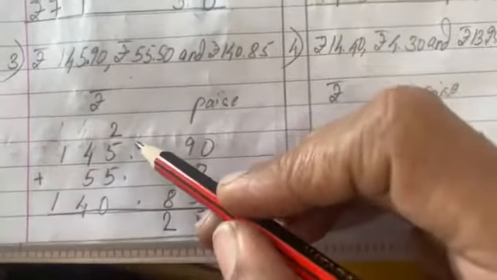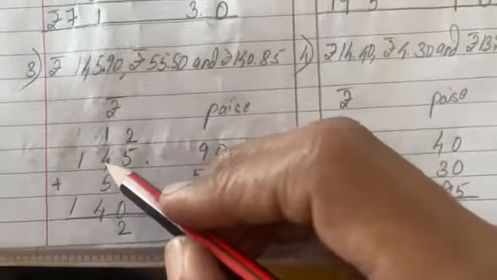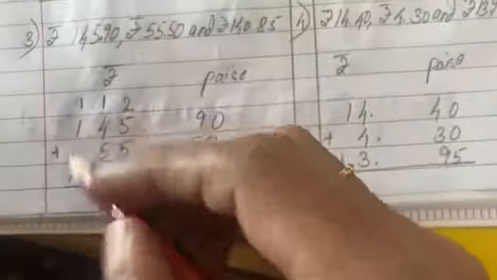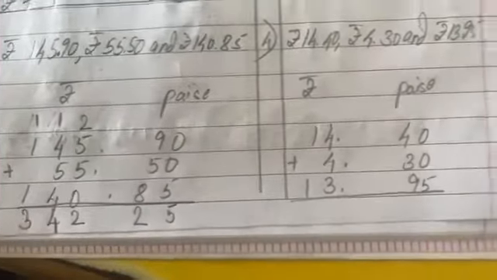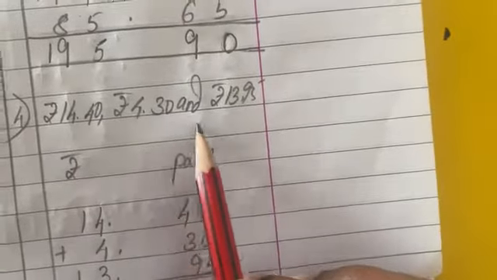So 5 plus 5 is 10, 10 plus 2 is 12. Again 2 stays down, 1 goes up. Then 4 plus 1 is 5, 5 plus 5 is 10, 10 plus 4 is 14. So 4 stays down, 1 goes up, 1, 2 and 3. So rupees 342.25. Now let's move on to the fourth question. Rupees 14.40, rupees 4.30 and rupees 13.95.